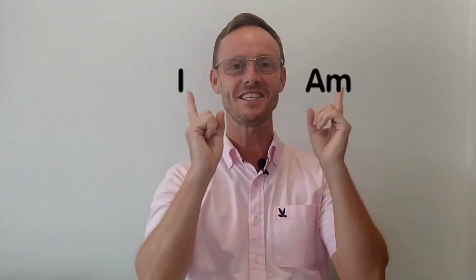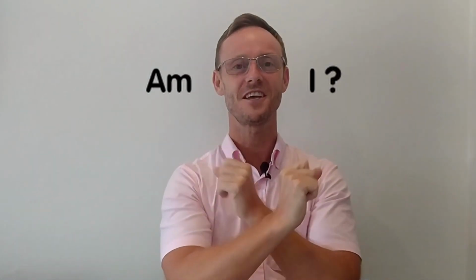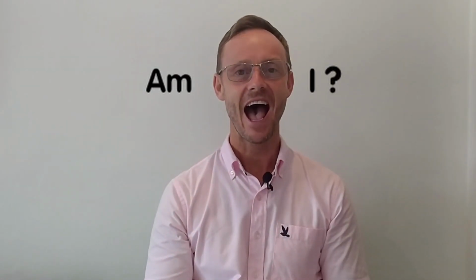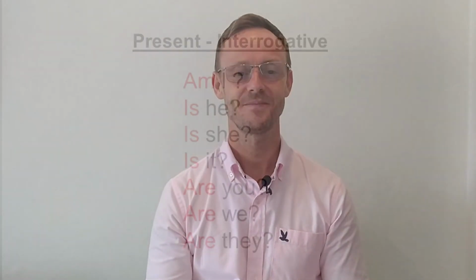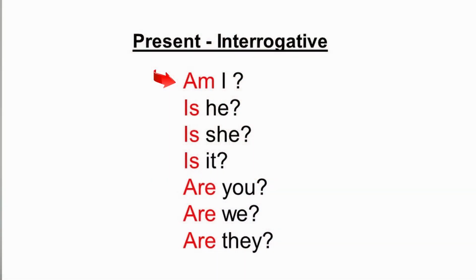Next, we want to look at how to form a question with the verb to be. What we do is we simply change the order of the words in the question. So instead of saying I am, we swap those two words and we say am I. Let's have a look at some examples. Am I? Is he? Is she? Is it? Are you? Are we? Are they?